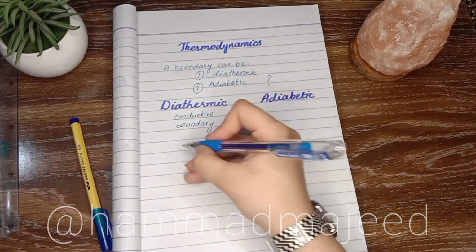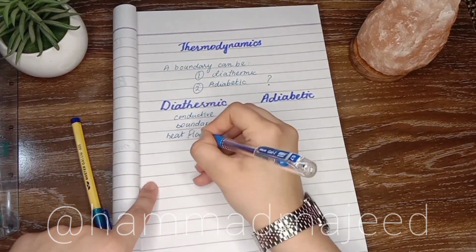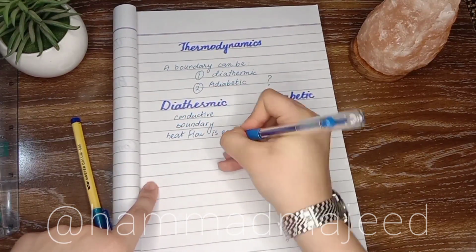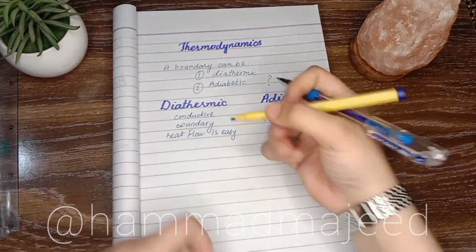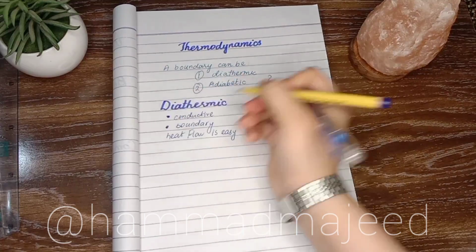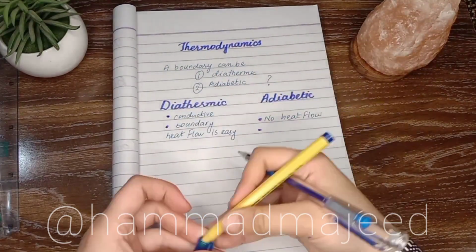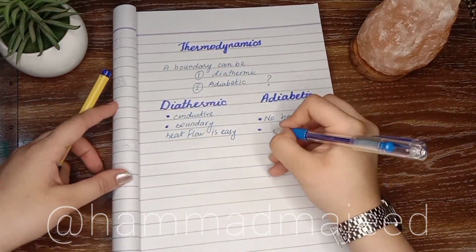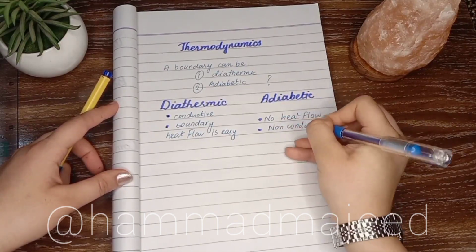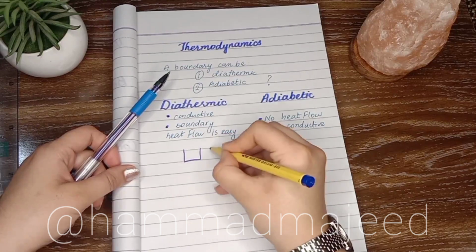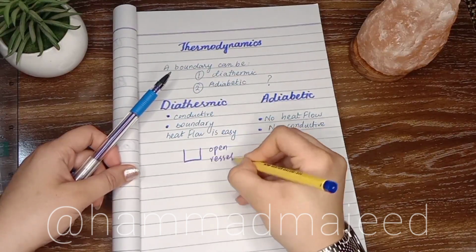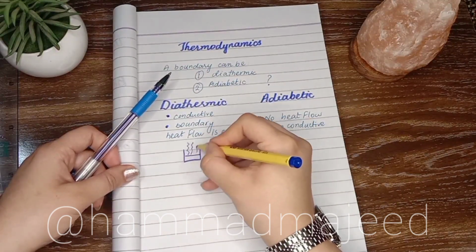So, we're writing here: conductive boundary, heat flow is easy. The other one is adiabatic, in which heat flow is not easy or not permitted, which means the heat cannot flow because it is an adiabatic boundary. There is an insulator between the system and the surroundings.